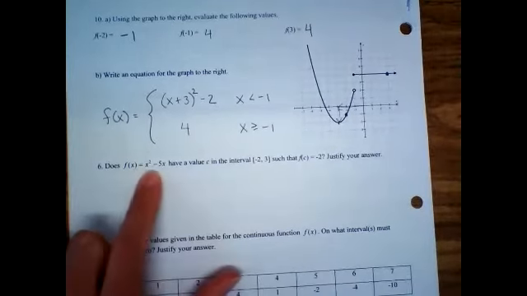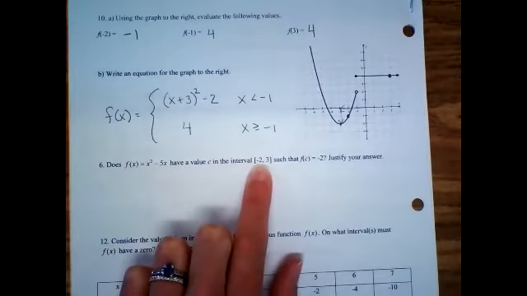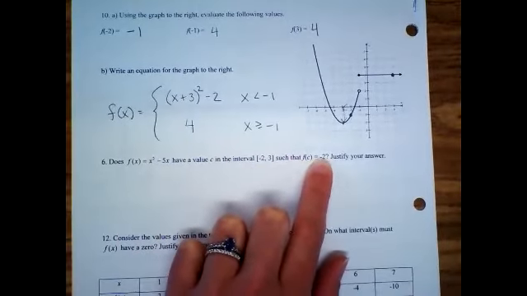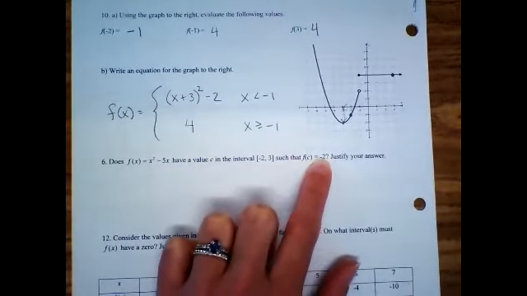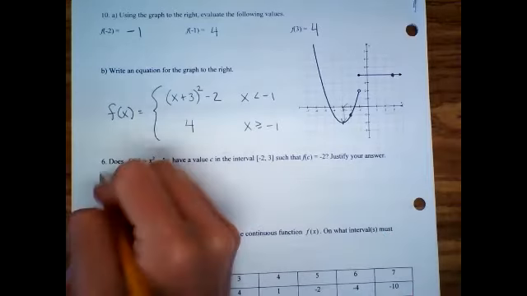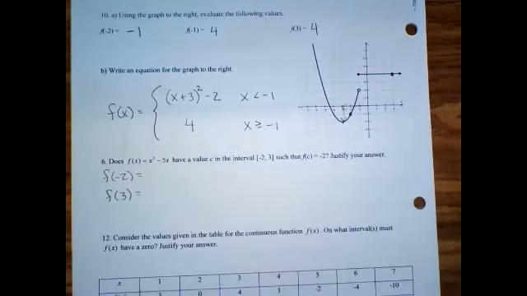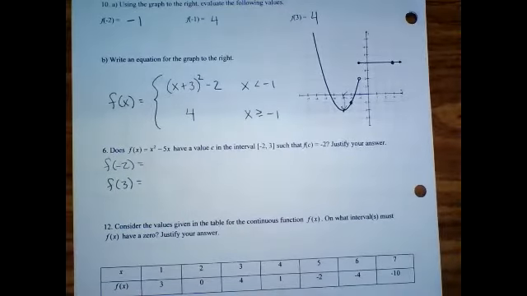Okay. Does this function have a value c on this interval such that your output value is -2? Remember what intermediate means. If you have beginner and you have advanced, intermediate means what? In the middle. You're going to plug in these two values, and the goal is to show that -2 is in between them. So let's see what we get if we plug these in. We're just going to see what the output values are.